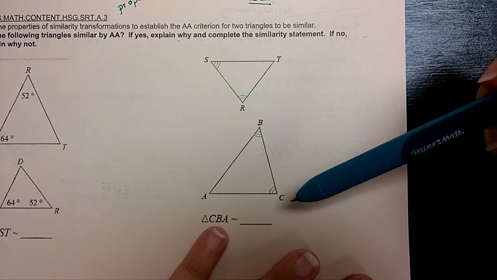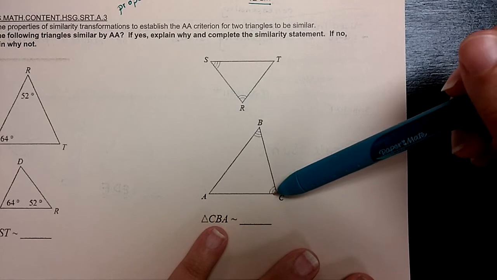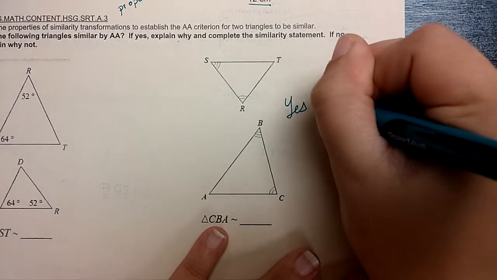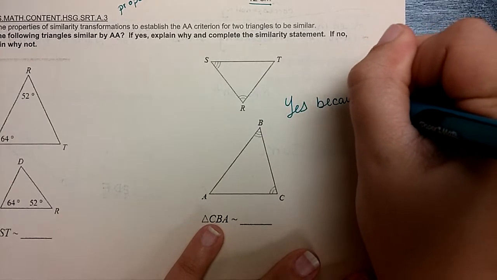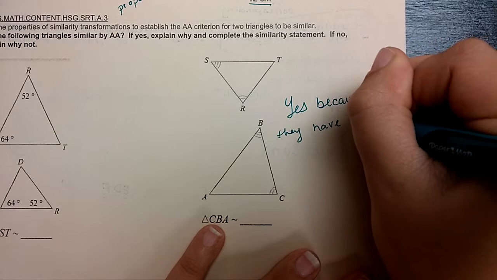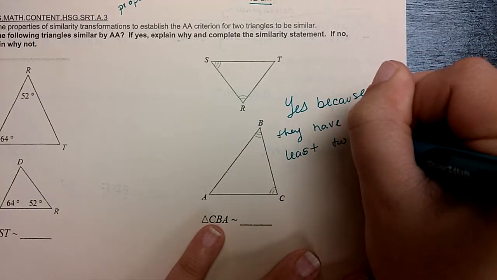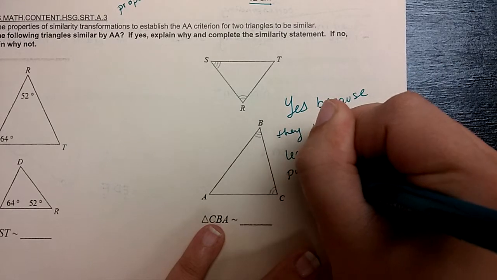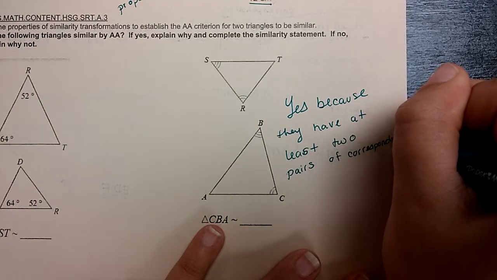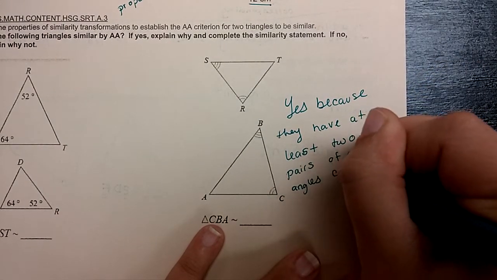The angle-angle theorem stated we needed two corresponding angles to be congruent. We have that. So are they similar by angle-angle? Yes, they are, because they have at least two pairs of corresponding angles congruent.